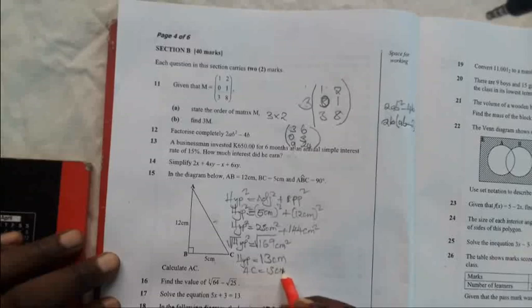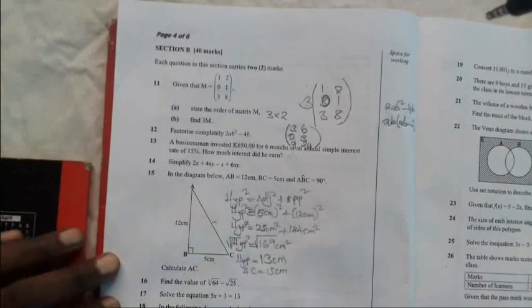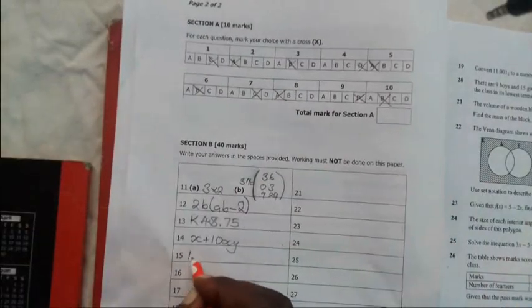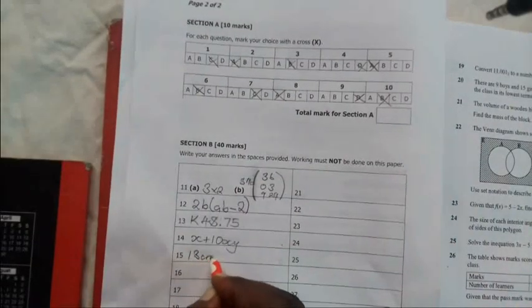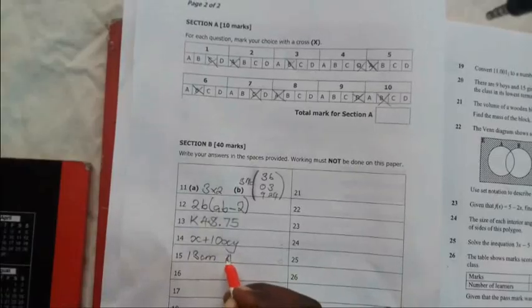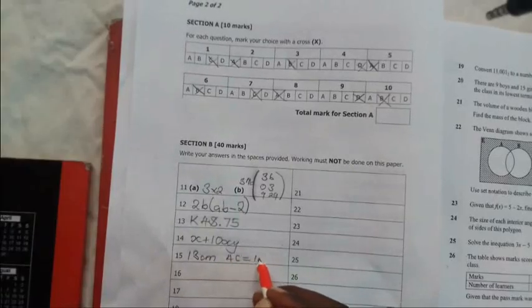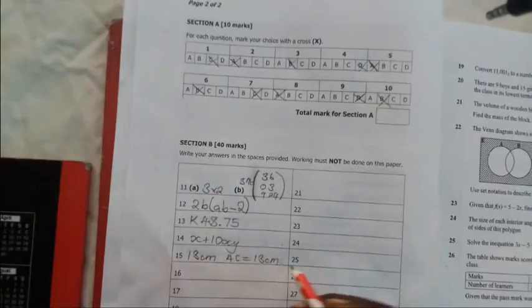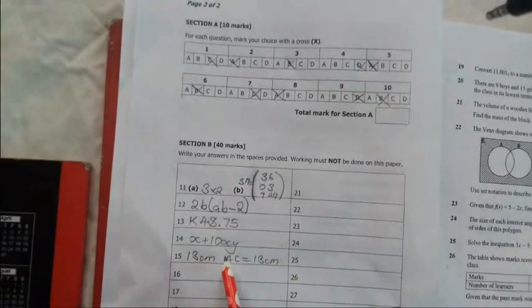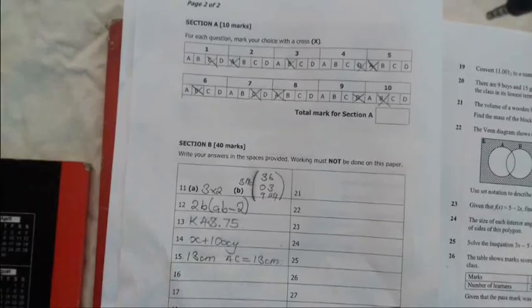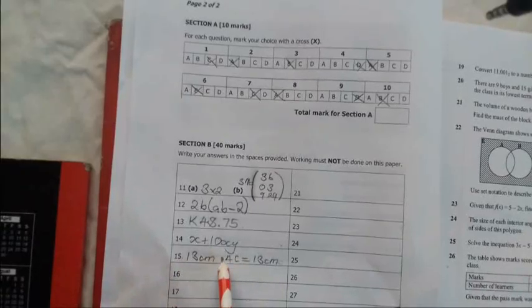Okay, so once I've done that, I'm going to get the paper here and then indicate my answer, which is 13 centimeter, or we can say AC is equal to 13 centimeter. So you can write either of the two, just say 13 centimeter, but I'll prefer you write AC is equal to 13 centimeter.